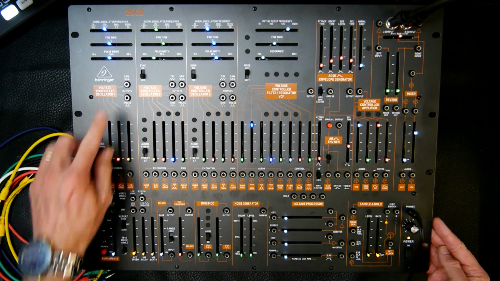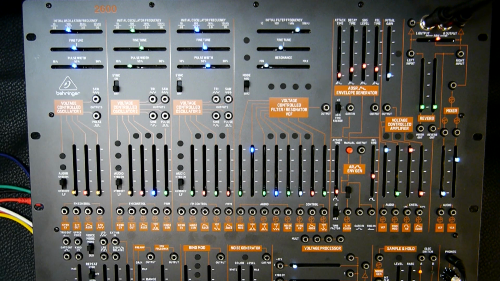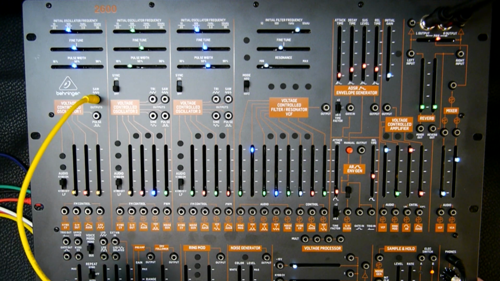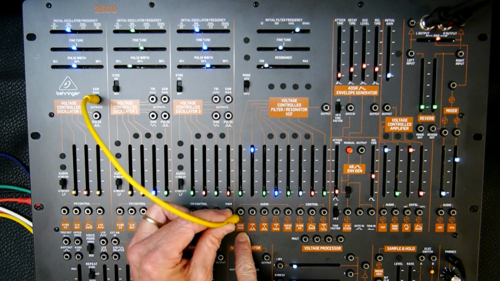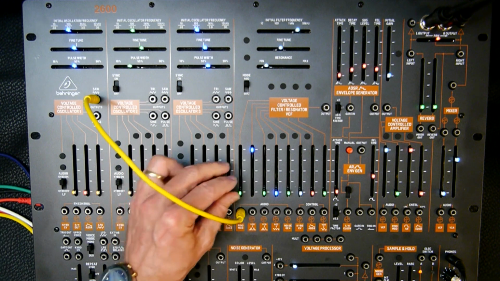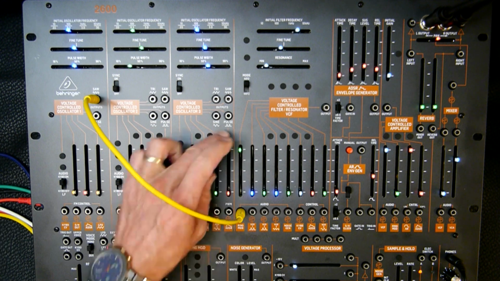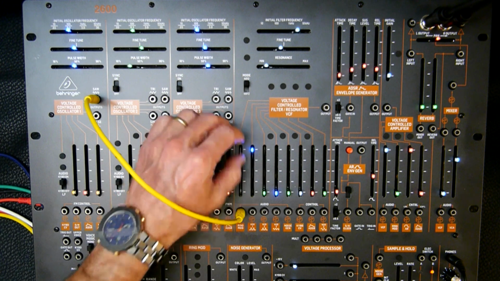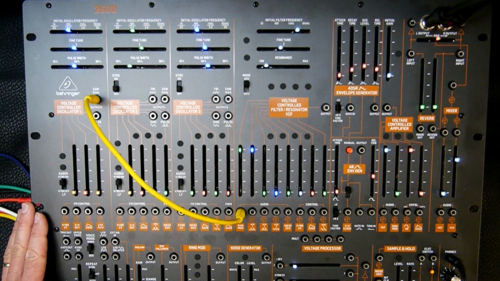If you want to hear the sawtooth waveform of oscillator number 1, you have to patch this. You take the sawtooth output and plug it here into the VCF section. Let's take the ring modulator input. So this now is the sawtooth playing, and this is the square wave playing. And now both waveforms are playing at the same time.